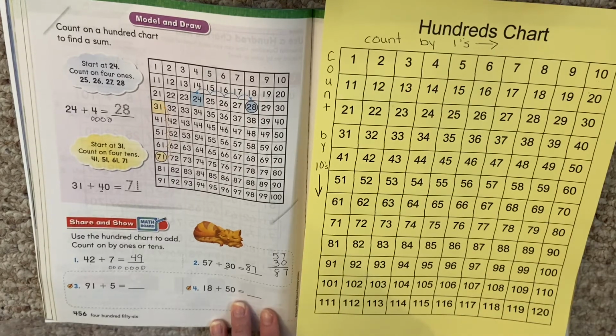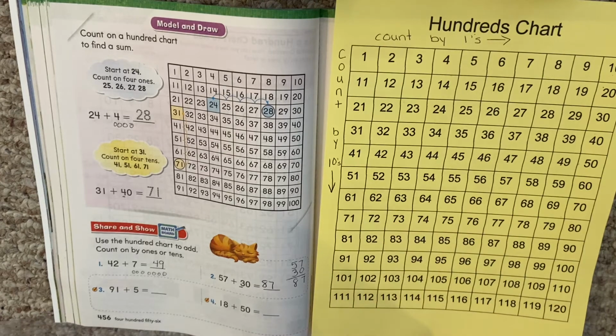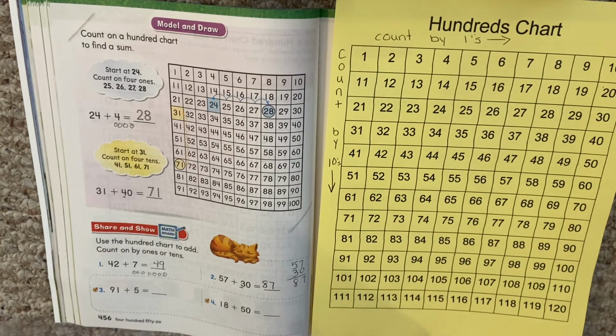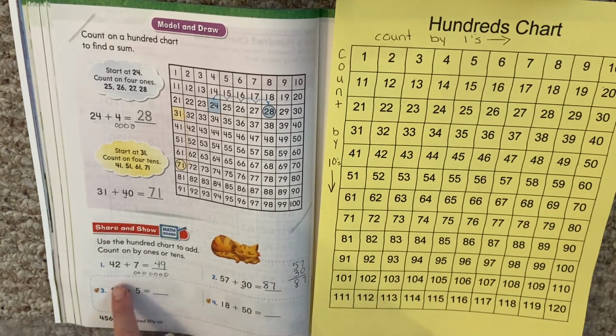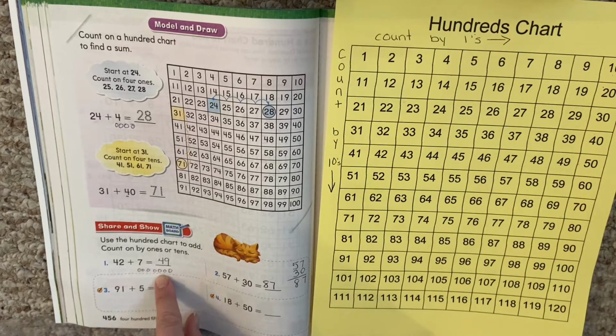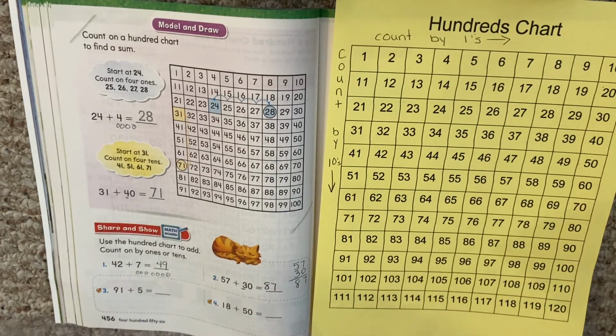Okay, so you choose. If the hundreds chart is confusing to you, remember, you can use lining it up. I'm okay with that. If it's a 2-digit number and you want to line it up, you can. Or if it's a ones number and you want to draw it out, you can. It's up to you. So we're going to pause.